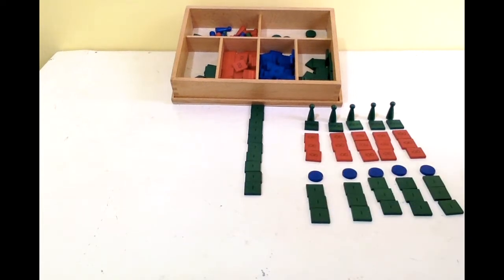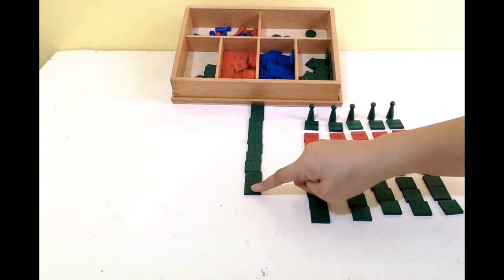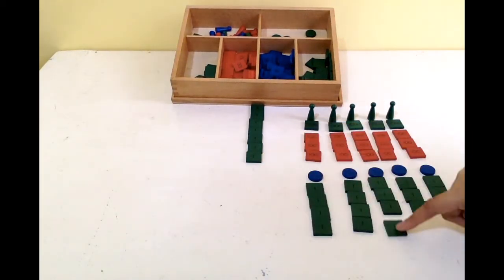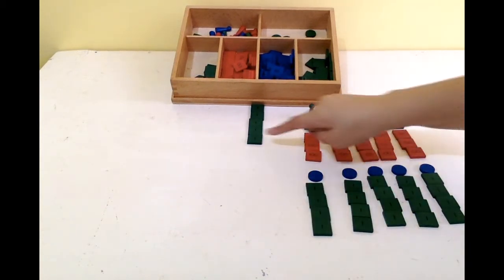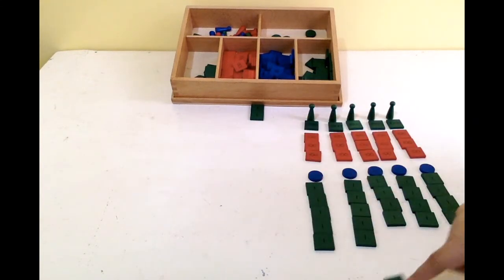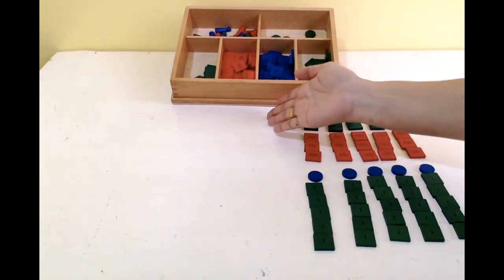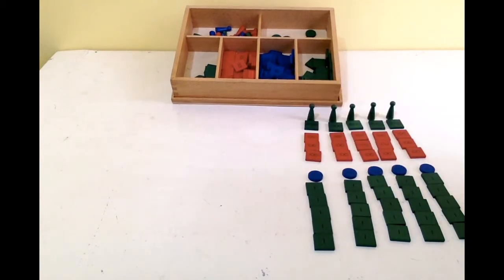Okay, and then I can start giving each Skittle the same amount. Oh, look! There's no more stamp to share.